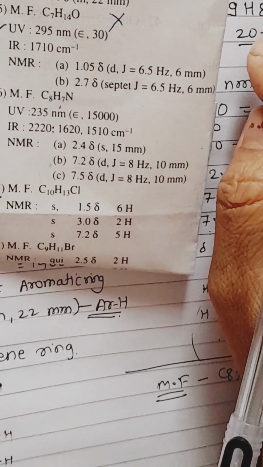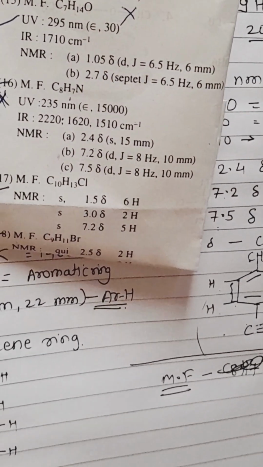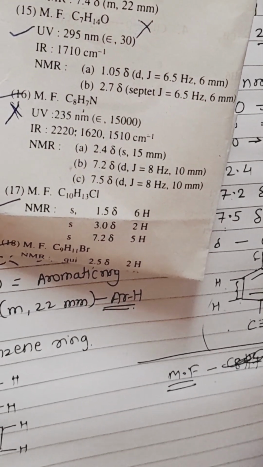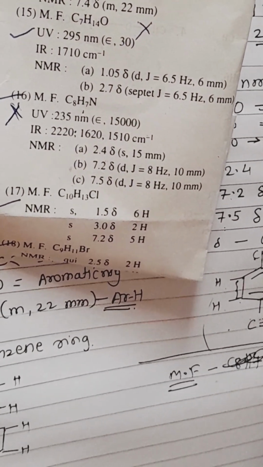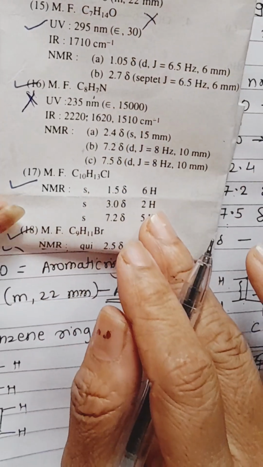Now the second one remains, that is C7H14O. So it is also very interesting.